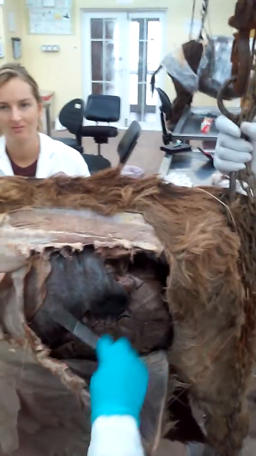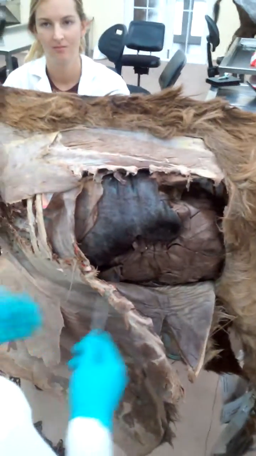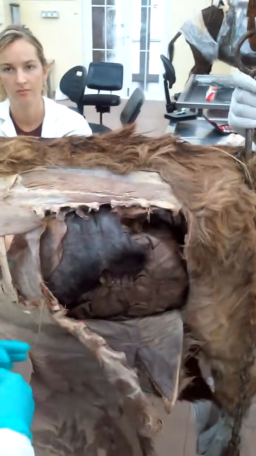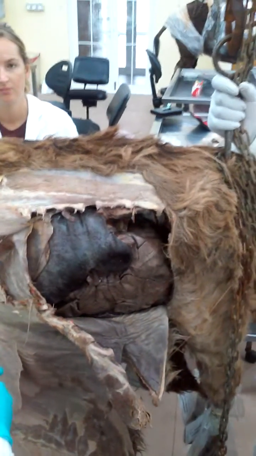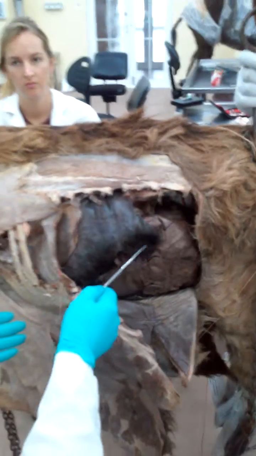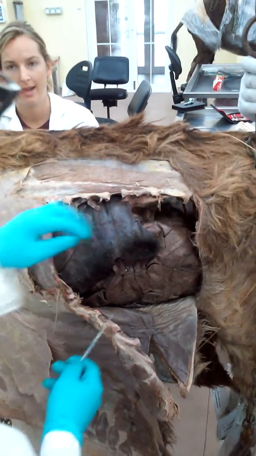Okay, so what is this surface of the spleen? Parietal. And that is visceral. How do you recognize the cranial border of the spleen? It's concave, while the caudal border is convex.